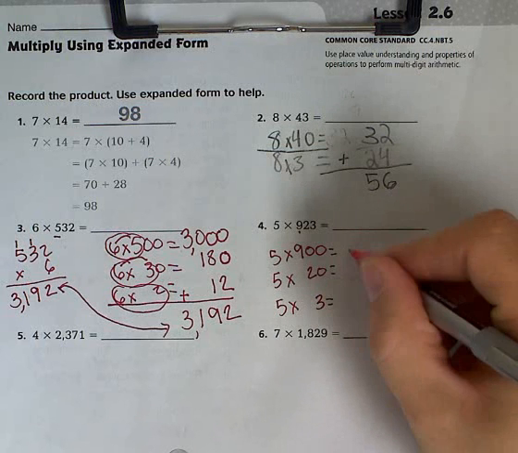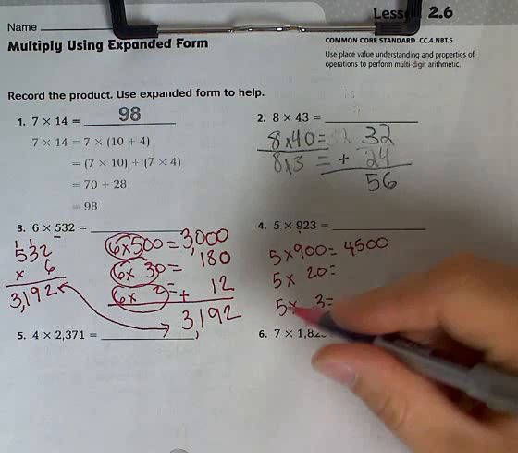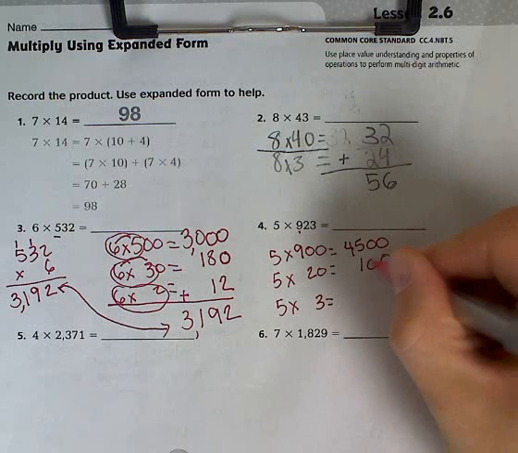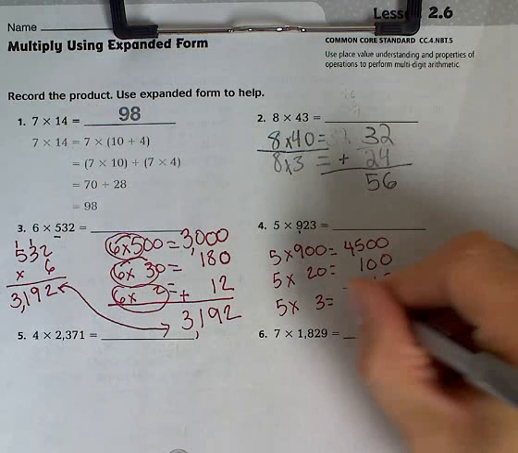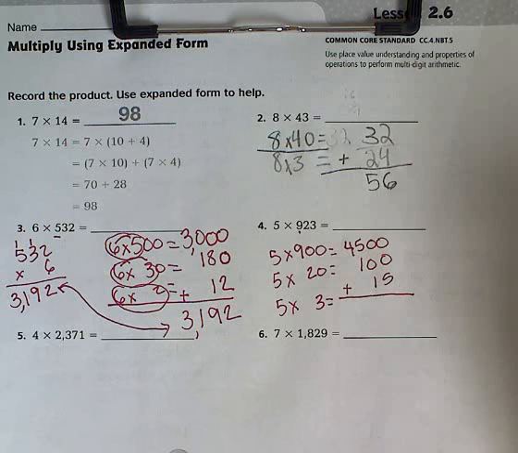5 times 9 is 45. The 2 zeros go for the ride. 5 times 20 is 100. The 1 0 goes for the ride. And then finally 5 times 3 is 15. And if you notice again, they are all lined up, ready to go. A lot of people would have to rewrite them if they didn't line them up, so it's just kind of keeping you ahead of the game here.